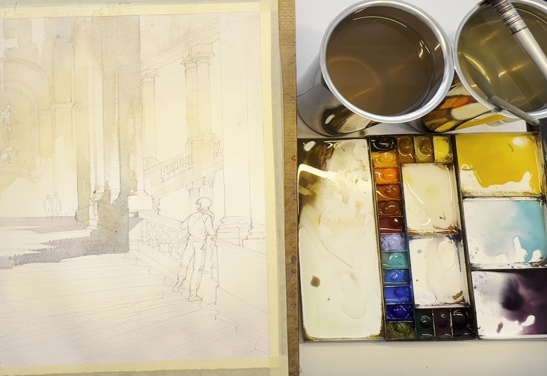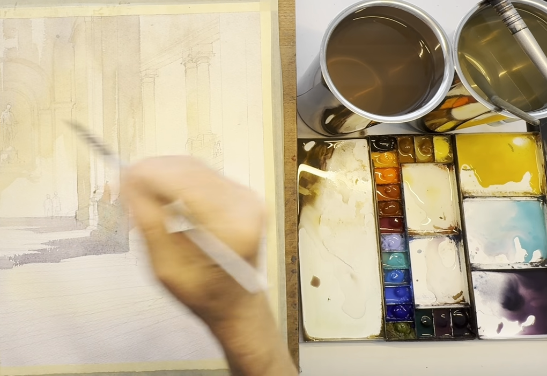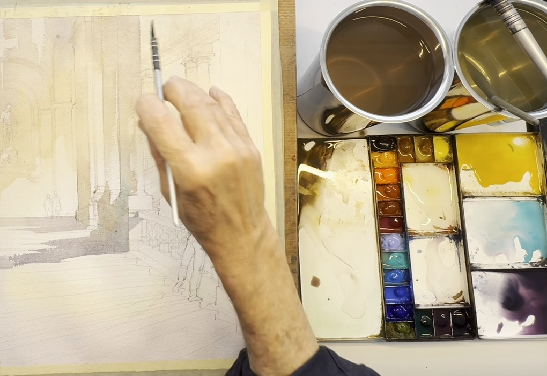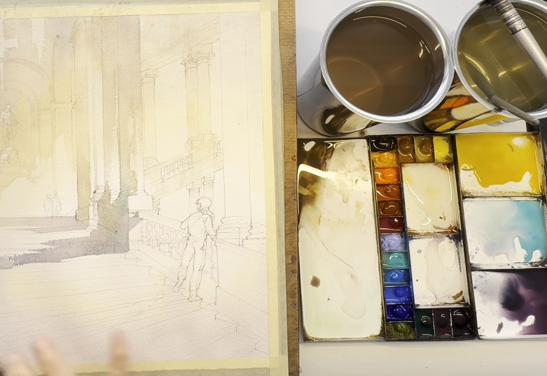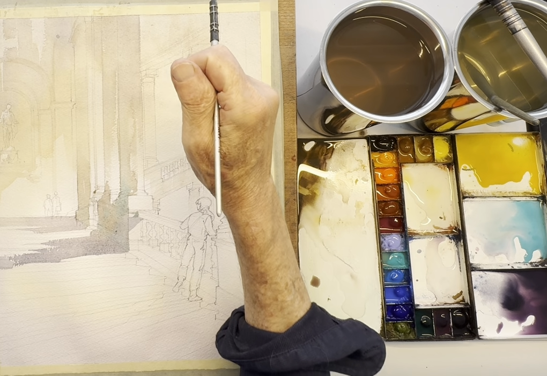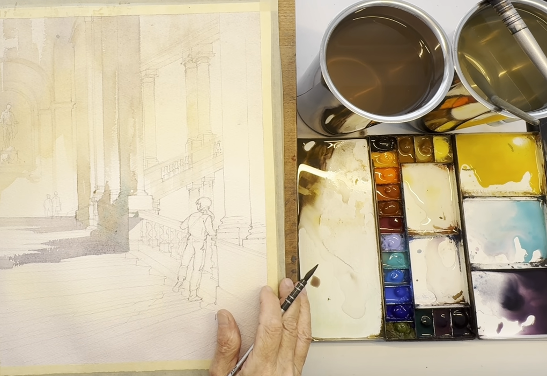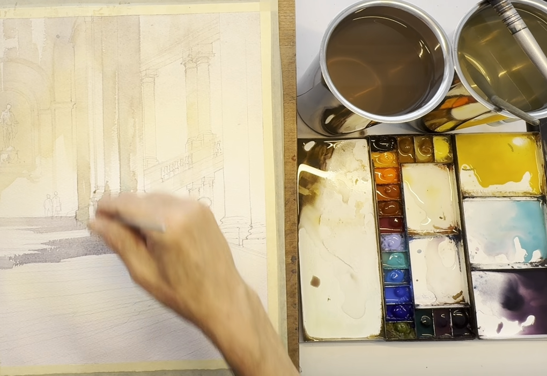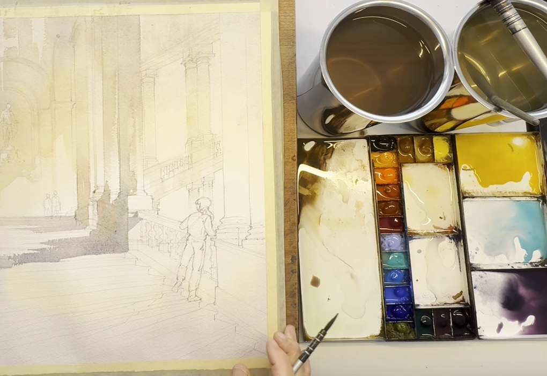Okay, no one area is entirely done. I think this may be done if I'm lucky. I want to do a little more work up here, but I want to wait to get all the major values established, so it'll be easier to assess how much value or extra attention it needs, because I want to keep this area as overall pretty bright.